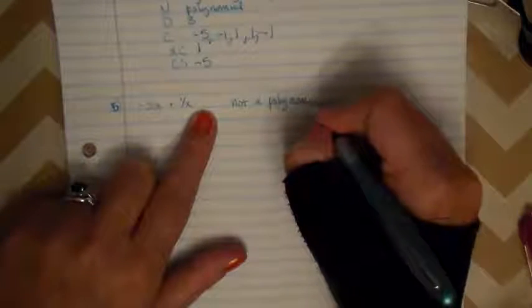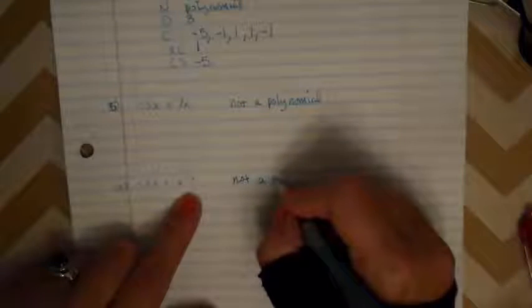Here I have -3x plus 1 over x. Because I have an x in the denominator, this is not a polynomial. So I can't name it or do anything with it. Here I have -3x plus x to the -1, which is actually the same thing, but I have a negative exponent. So we are not a polynomial.